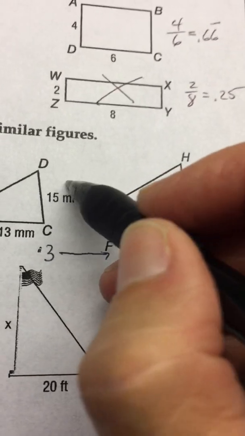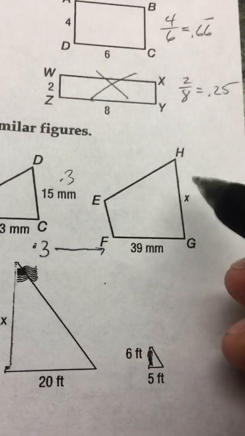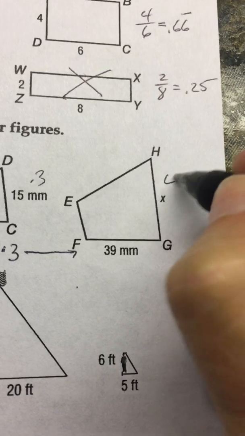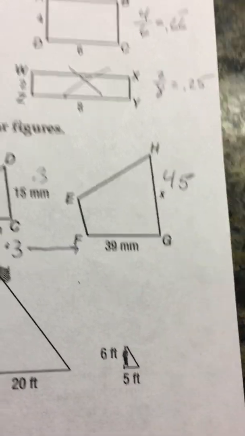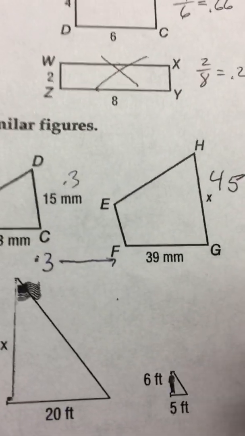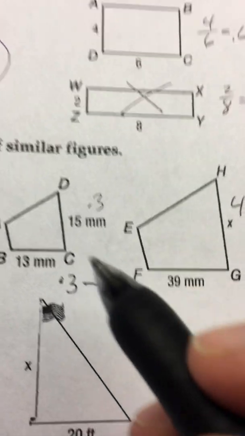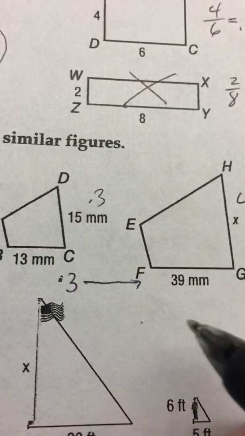So if I take 15 times 3, it should equal this side. And 15 times 3 is 45. So my missing side is 45. And again, you could have set this up with a proportion. You could have said 15/13.